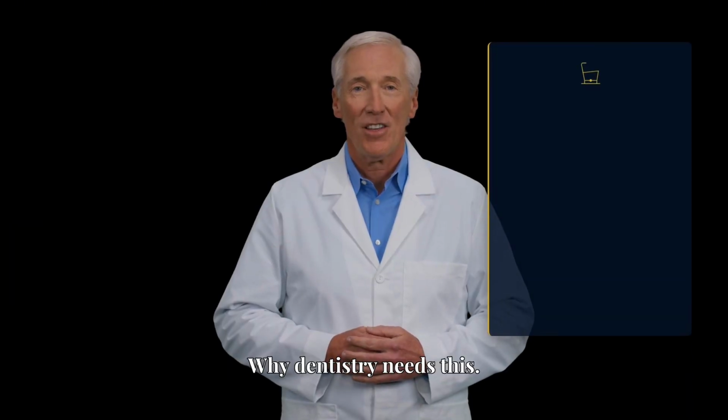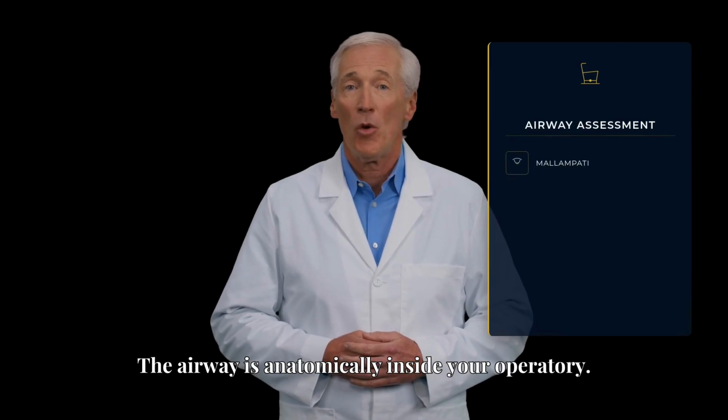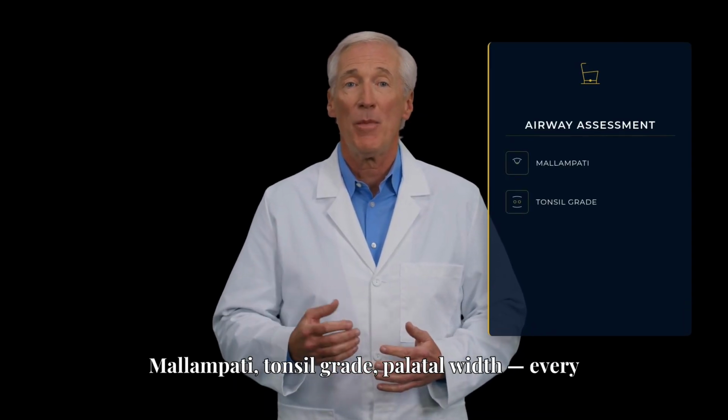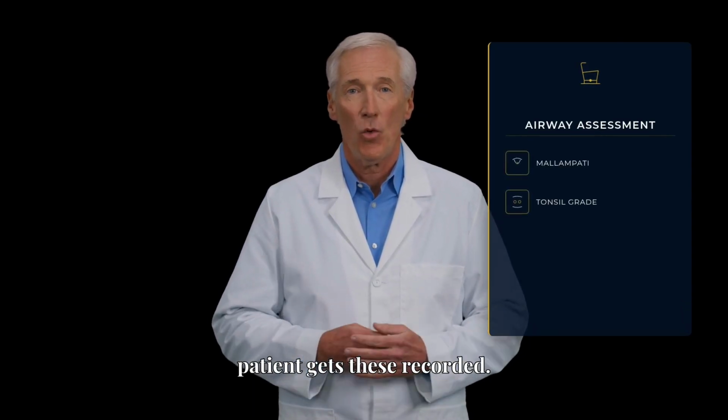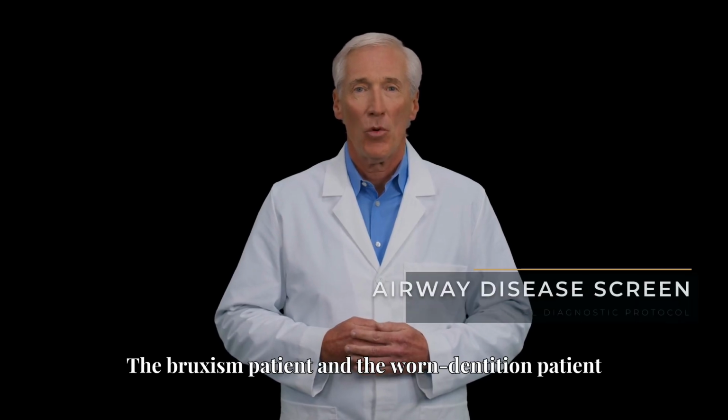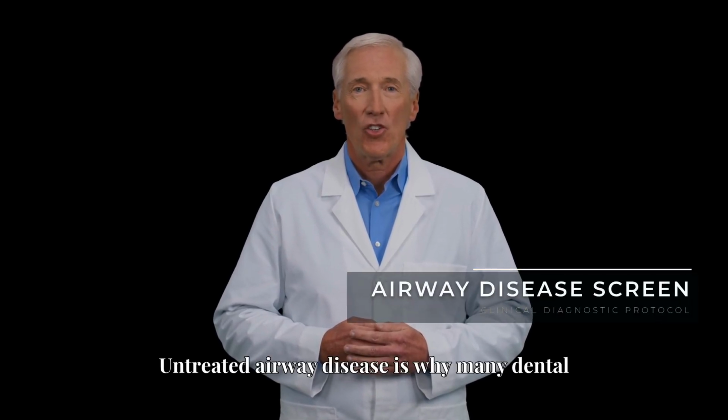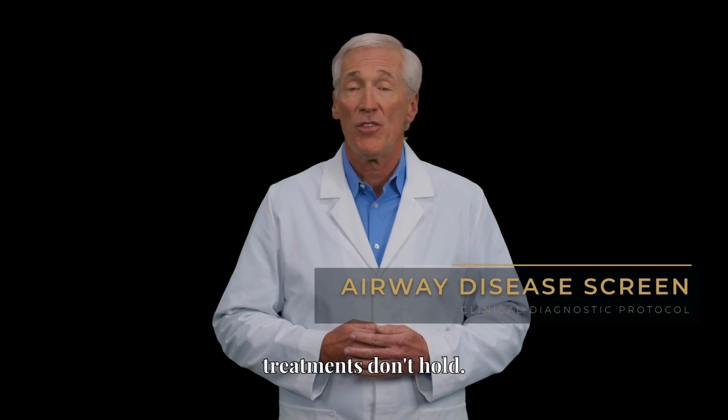Why dentistry needs this? The airway is anatomically inside your operatory. Mallampati, tonsil grade, palatal width. Every patient gets these recorded. The bruxism patient and the worn dentition patient need to be screened. Untreated airway disease is why many dental treatments don't hold.